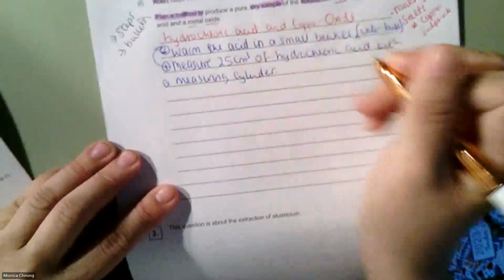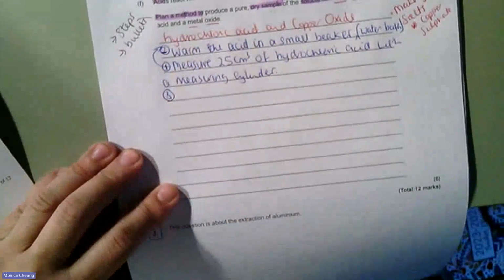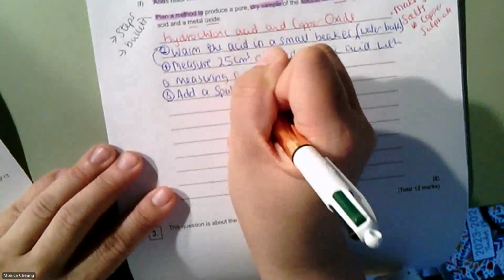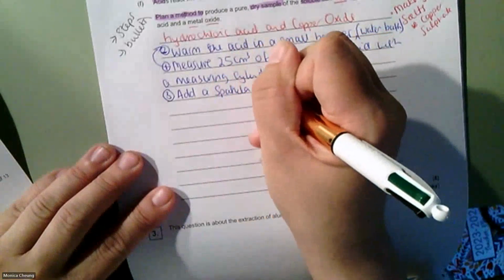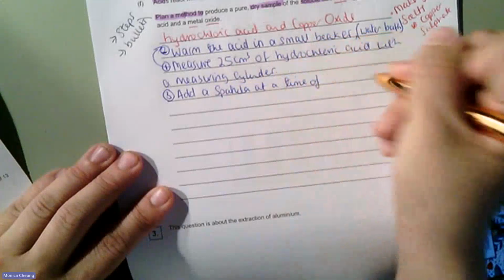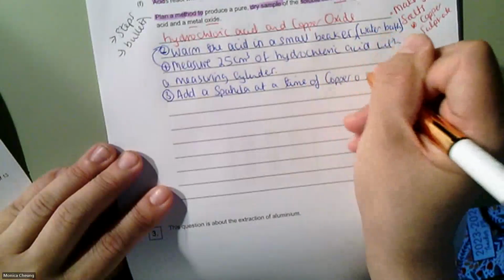So we measured it with a measuring cylinder. We've warmed it up now as well. Our next step, step 3, we're going to add a spatula at a time of copper oxide.